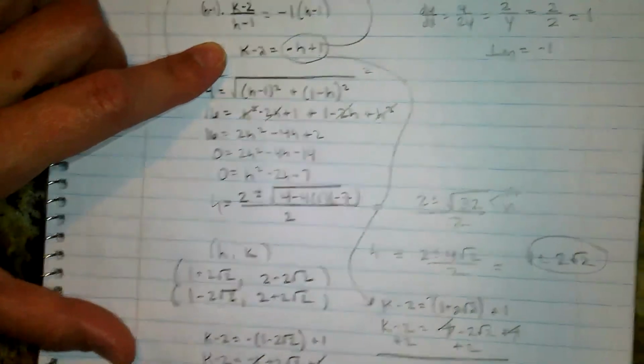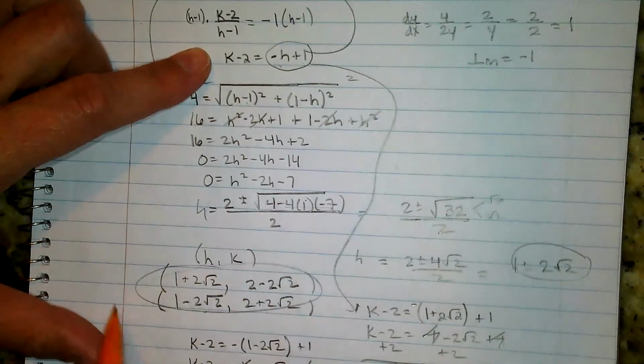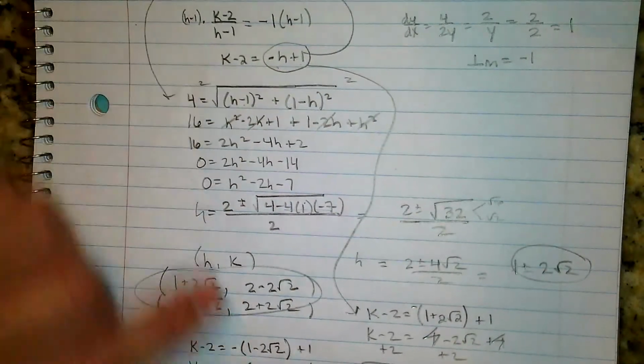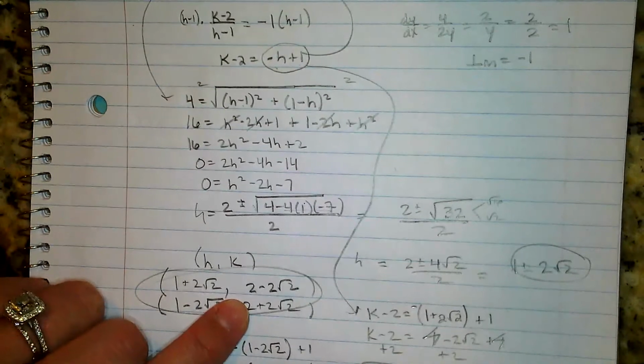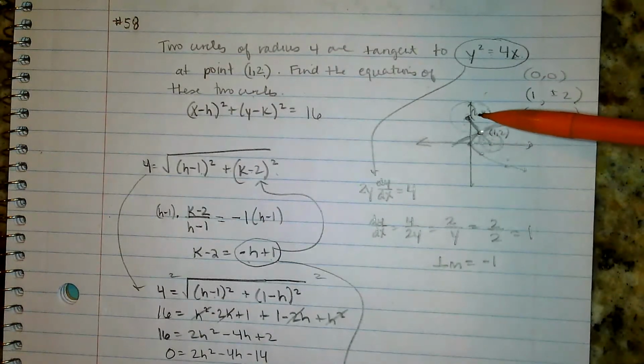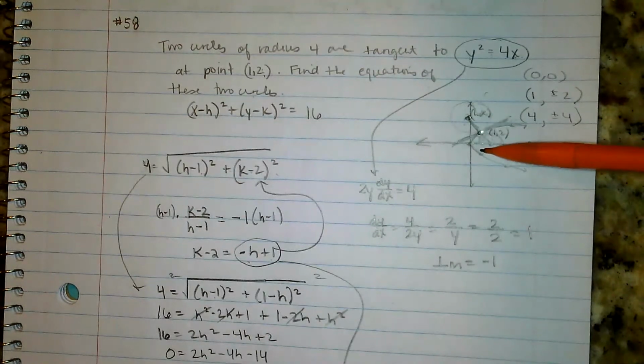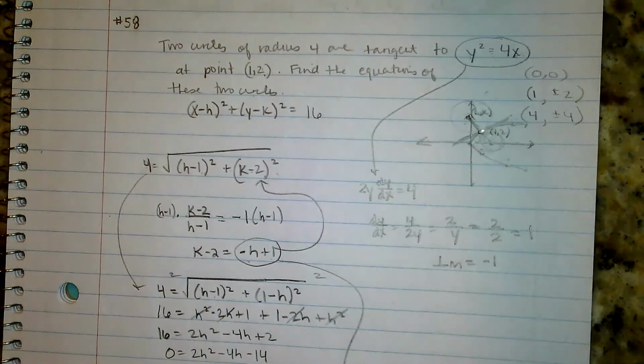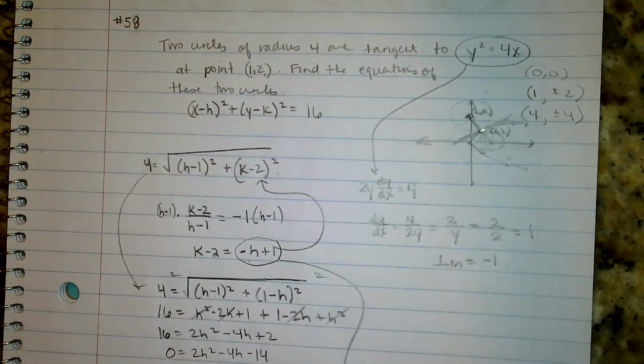Okay, so my two equations, if those are my two potential centers, and again, each of those are starting with the y coordinate of 2, add on 2 root 2, and subtract off 2 root 2. So actually those make sense visually to me anyway.